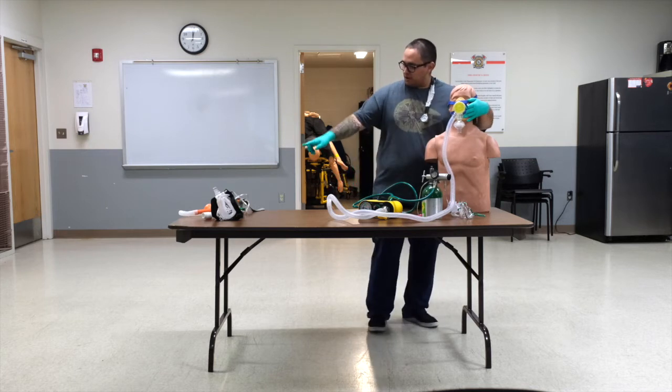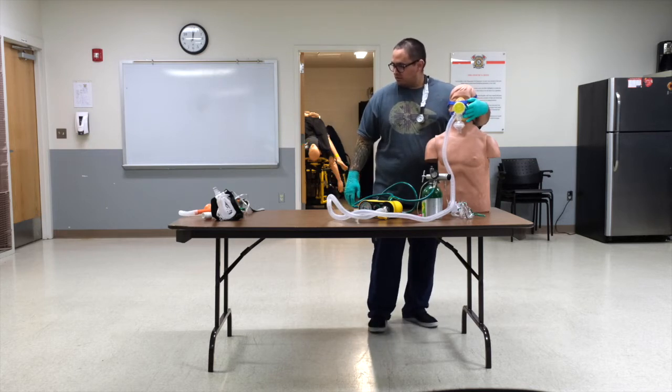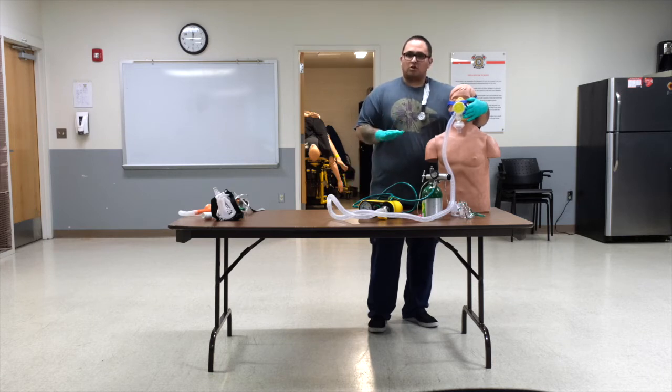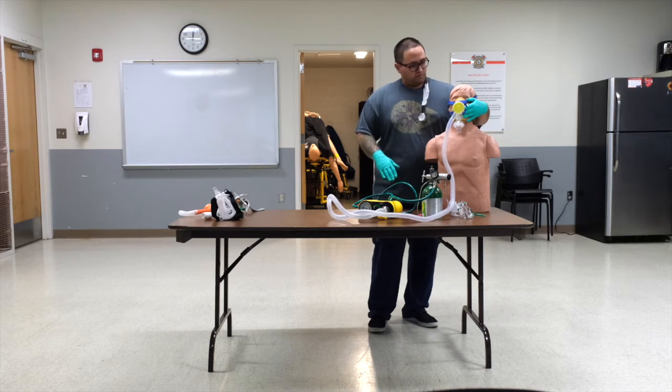For the Pulmodyne right here, usually goes in increments of 5, 7.5, and then 10 PEEP. So we can start kind of judging that as we go. Each time that we up the pressure for the patient, we need to make sure that we are reassessing all our vitals, reassessing our lung sounds, capno, SpO2.